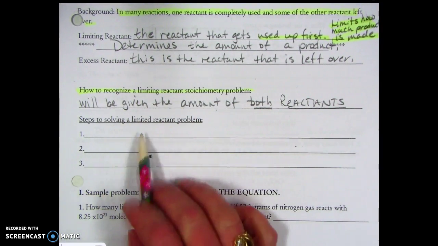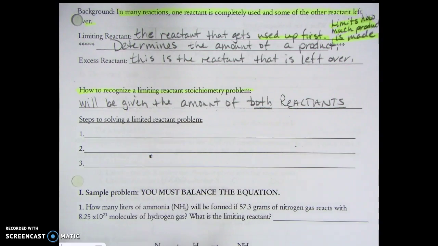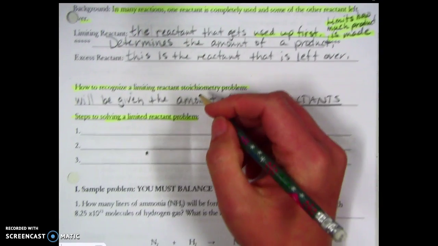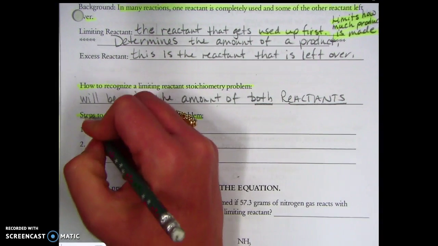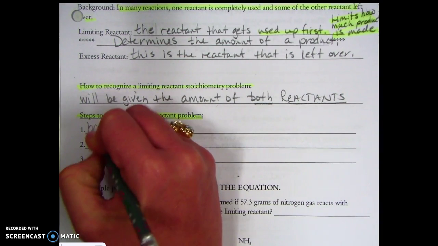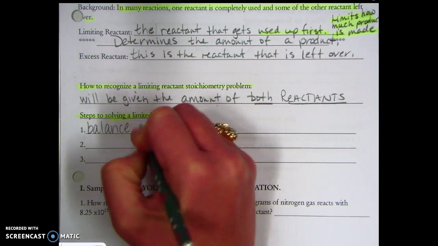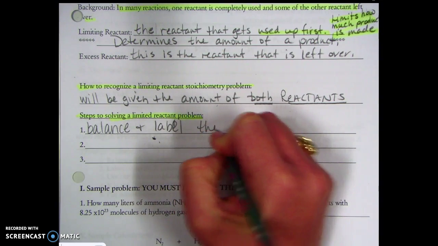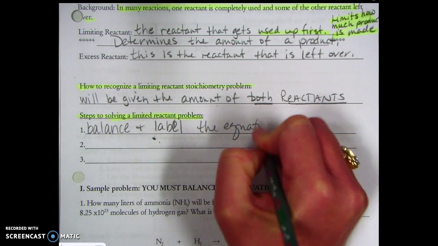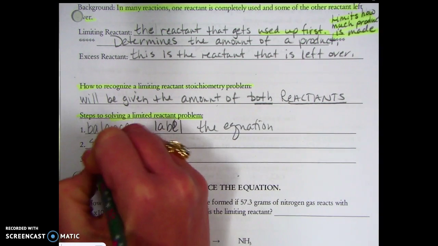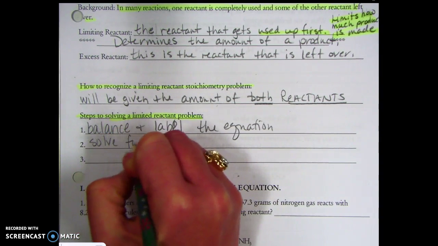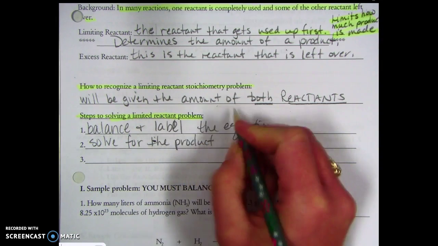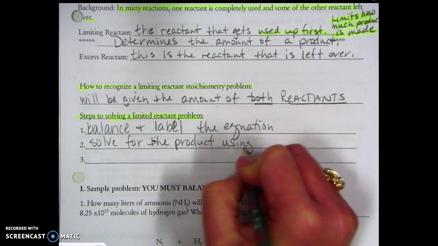So the steps to solving a limiting reactant problem. Got to memorize these guys. Got to know them. All right. We're gonna balance the chemical equation. We're gonna balance and label the equation just like we did in stoichiometry. We're going to solve for the product using both reactants.